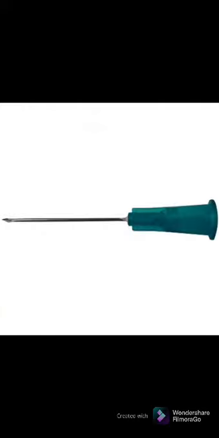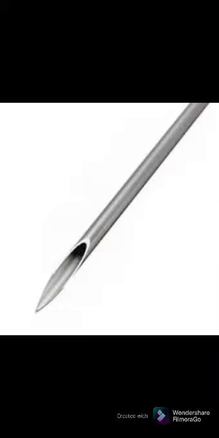The 22 gauge is also known as the multi-sample hypodermic needle. This is used on older children and adults with small veins or difficult veins. And lastly, we have the 23 gauge. This is known as the butterfly needle, and it is used for veins on infants and children and adults with difficult veins.